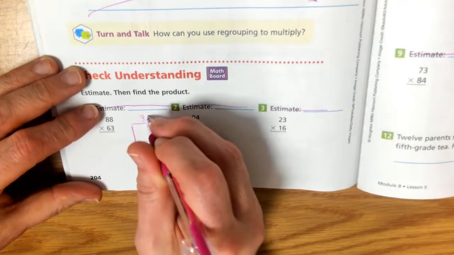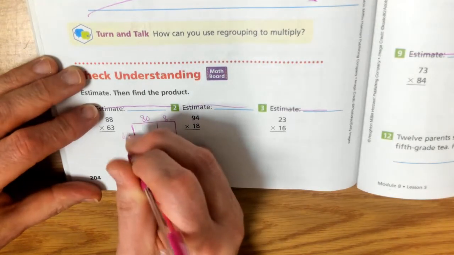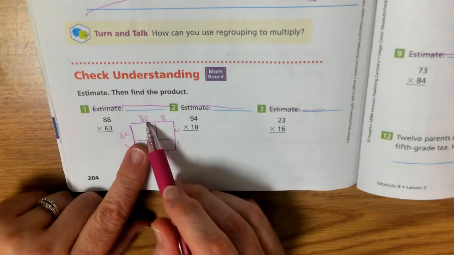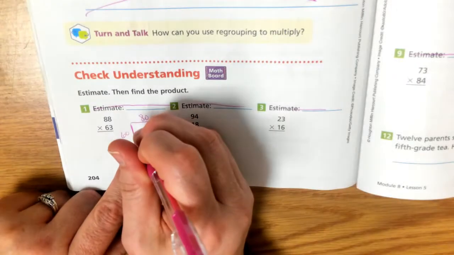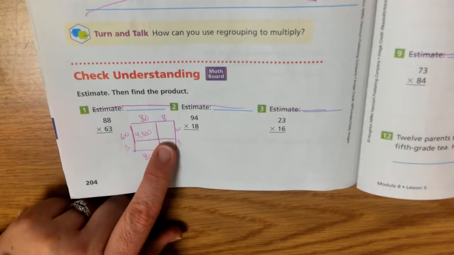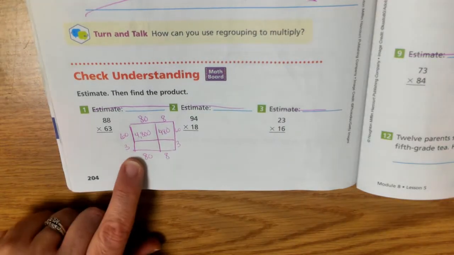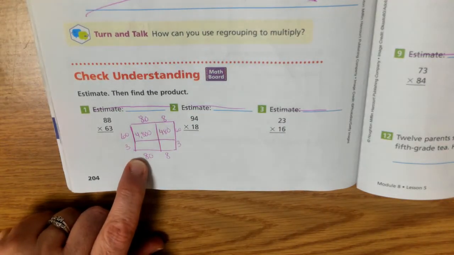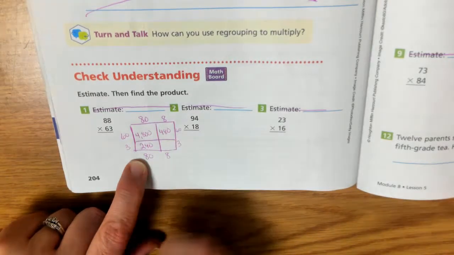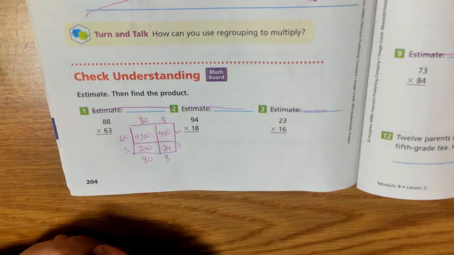88 times 63. First box, 80 times 60, 4,800. Our next box, 8 times 60, 480. Our next box, 3 times 80, 240. And our last box, 8 times 3, 24.